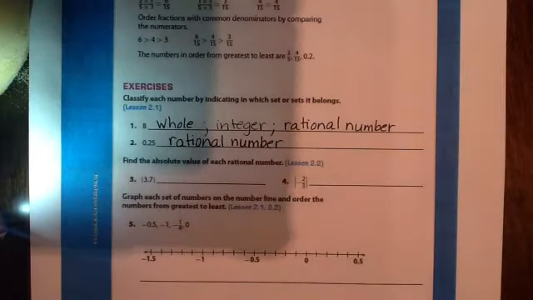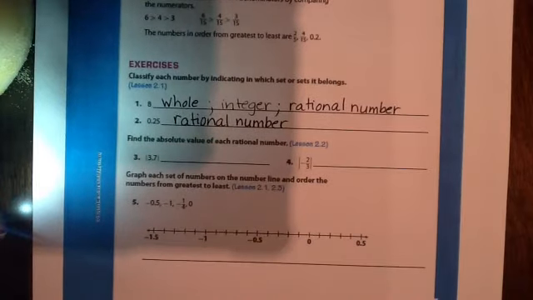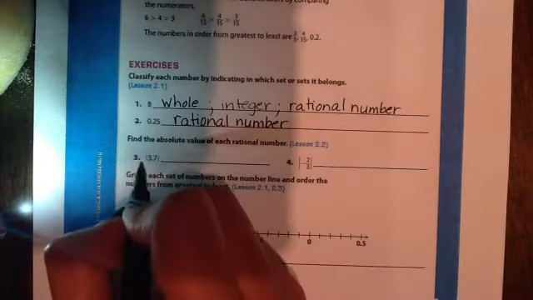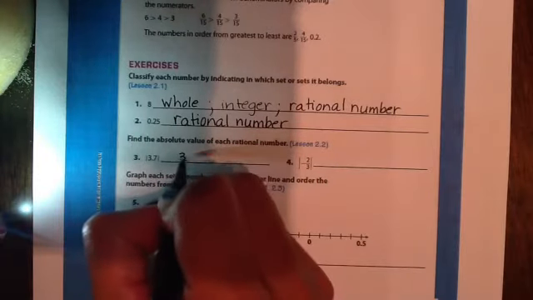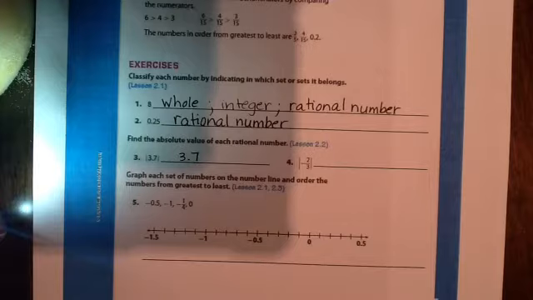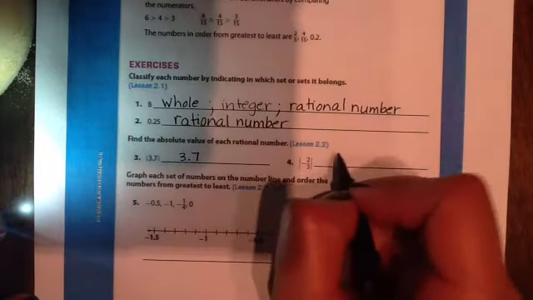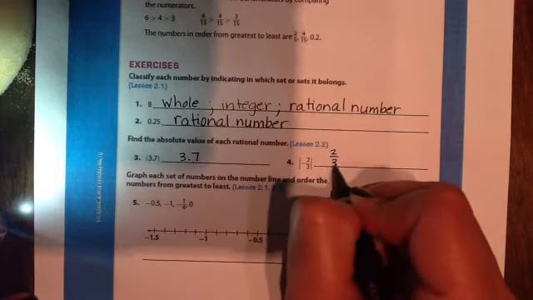In the next section, find the absolute value of each rational number. Remember that absolute value, again, is the distance away from 0, and so it has to be positive because distance cannot be negative. So the absolute value of 3.7 would just be 3.7, 3 and 7/10. And the absolute value of negative 2/3 would just be positive 2/3.